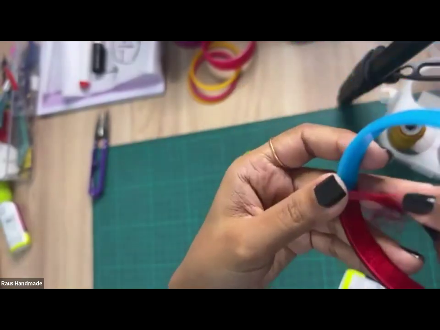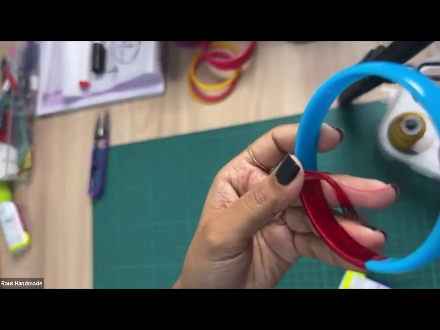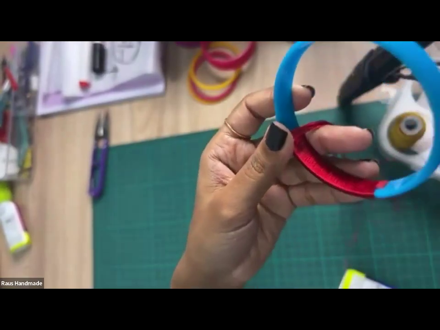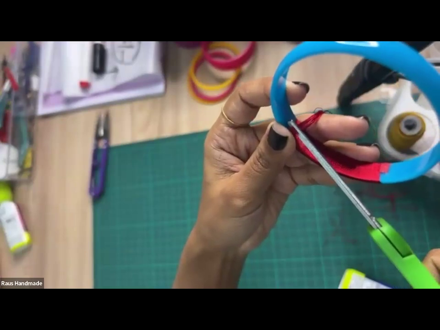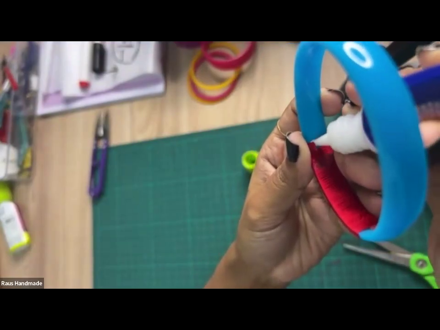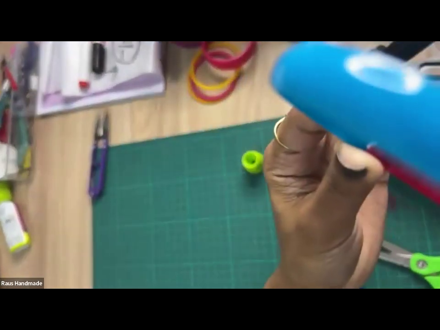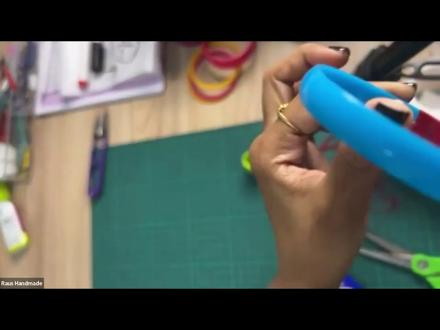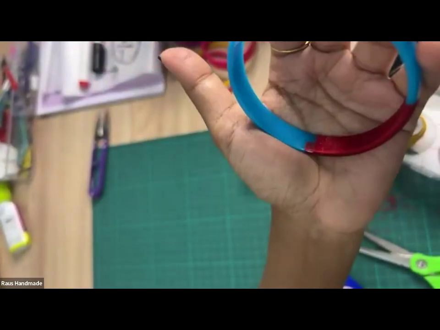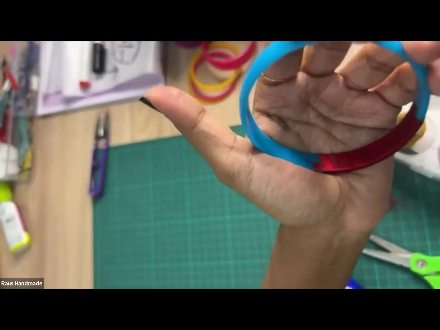Also remember, I told you to start from the middle of the bangle, so while ending the bangle you also have to cut in the middle. I'm going to cut it from here, apply some glue to the bottom of this thread, and secure it like this. Did you get that? Okay, all right.